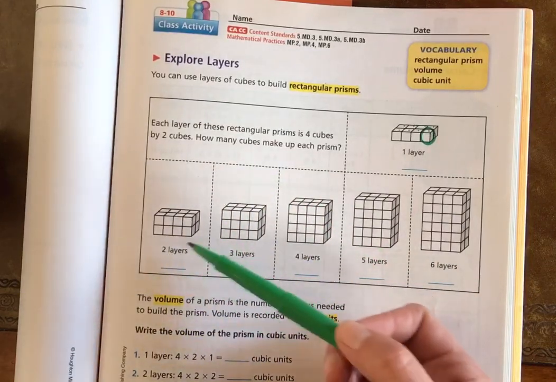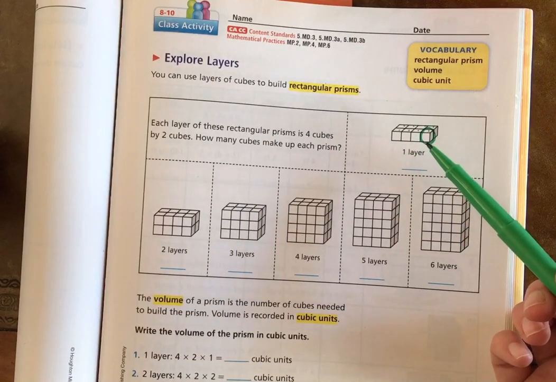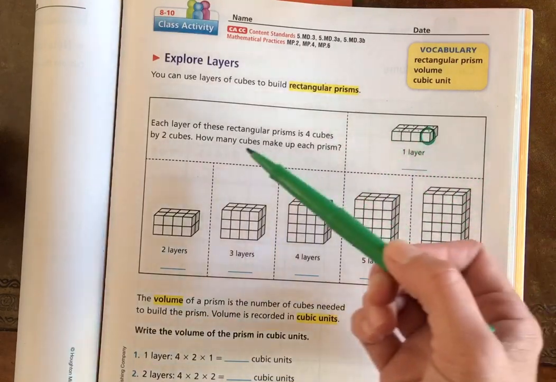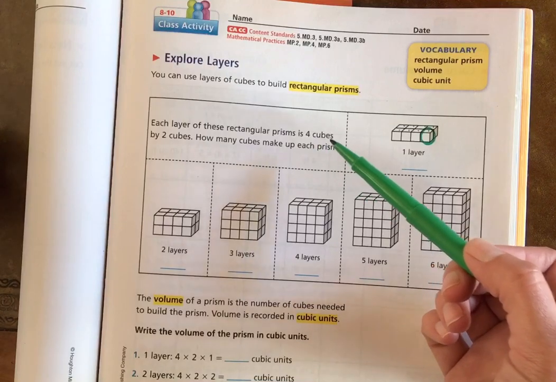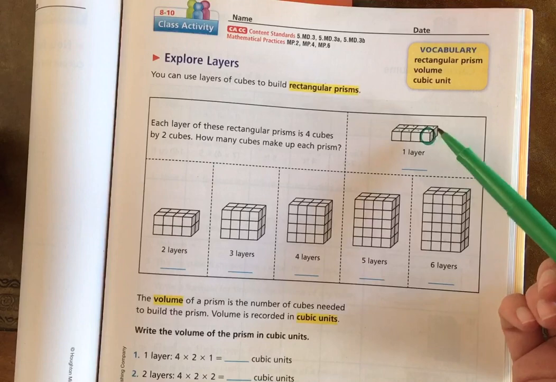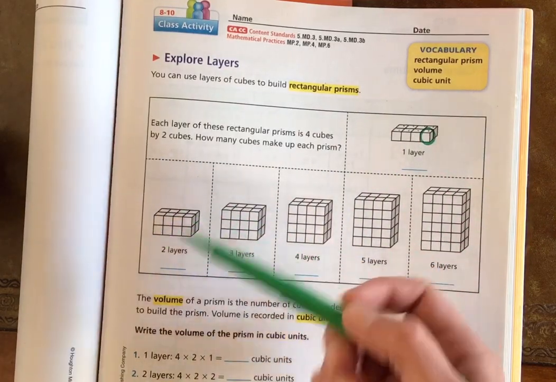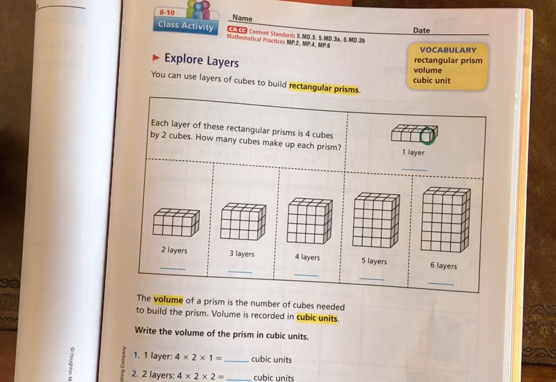Now let's figure out the volume of this second scenario where there are 2 layers. Remember, if each layer is made up of 8 cubes, because it's telling us that there are 4 cubes going one way, and there are 2 rows of those 4 cubes, I'm going to build a second identical layer. I'm just building up in order to figure out the volume of 2 layers.